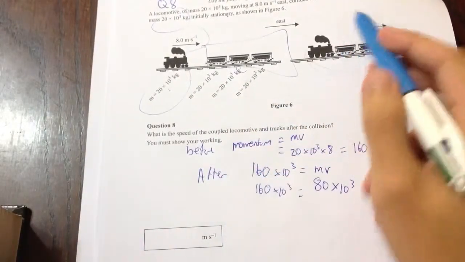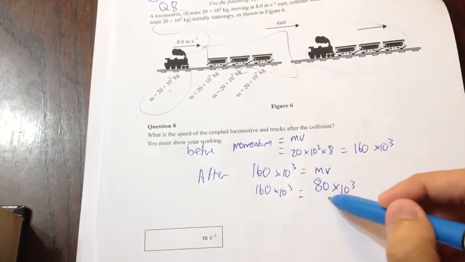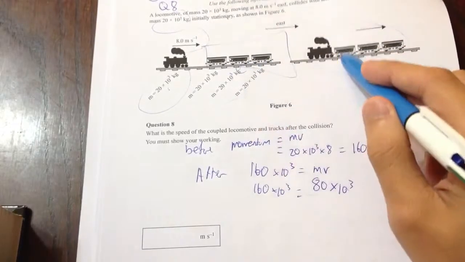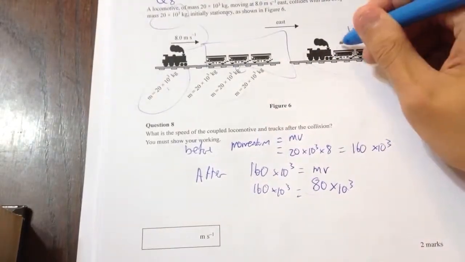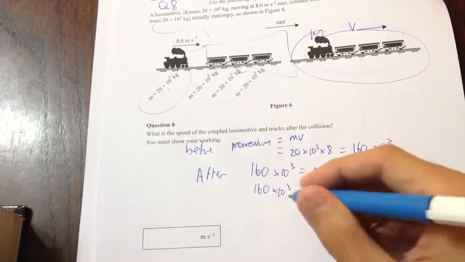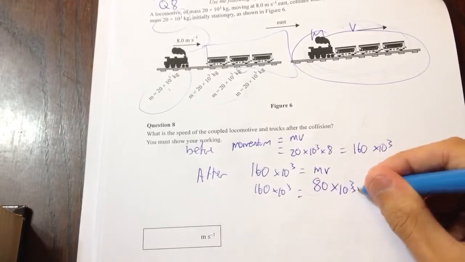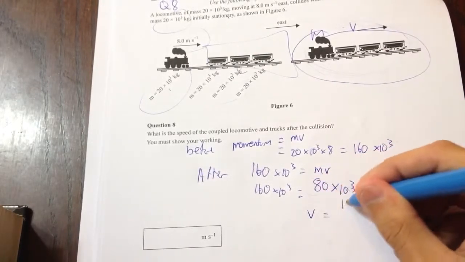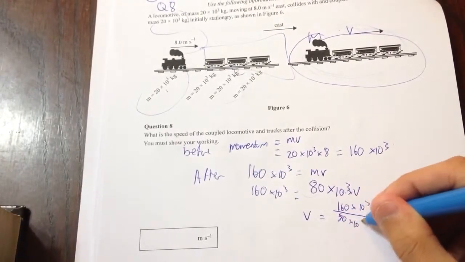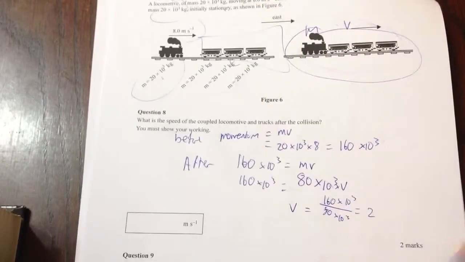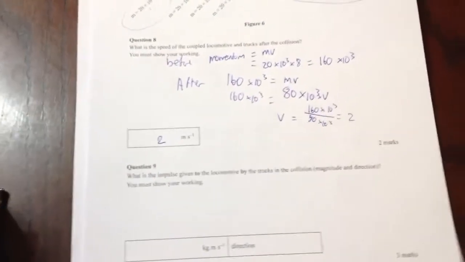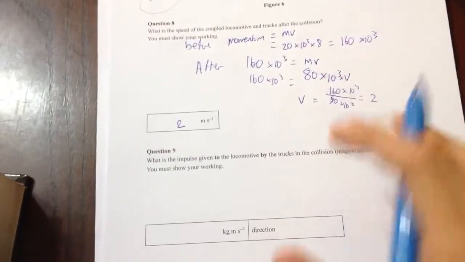Afterwards, we know everything's coupled, so now their mass is the sum of all of these: 80 times 10 to the 3. Momentum's the same, and now it's moving at some velocity v. So this is m, and that's v. We know they're equal, so v equals 160 times 10 to the 3 over 80 times 10 to the 3, which equals 2. Velocity equals 2.